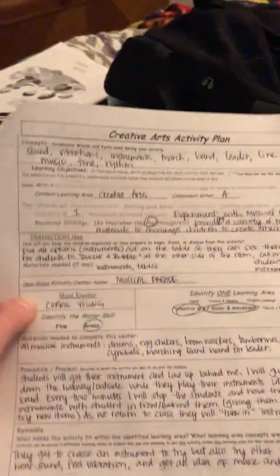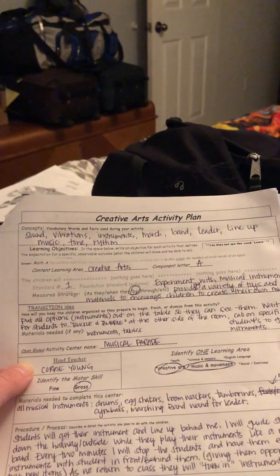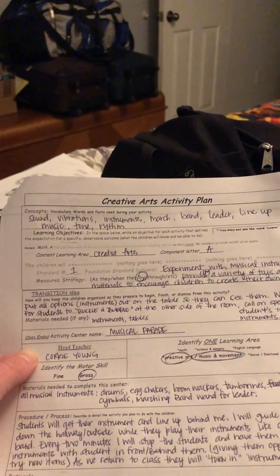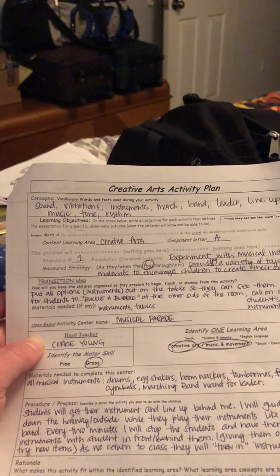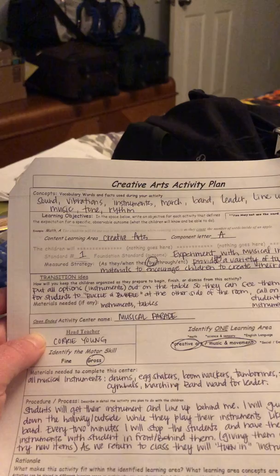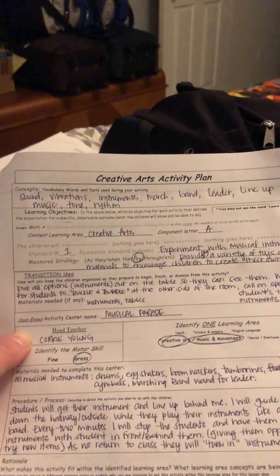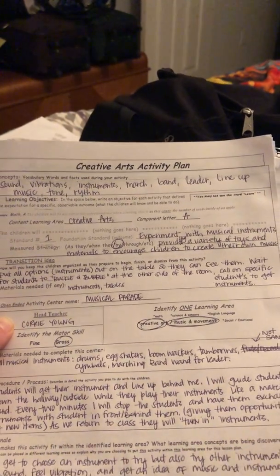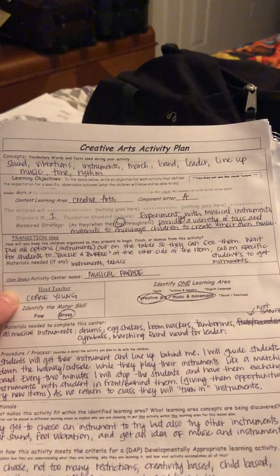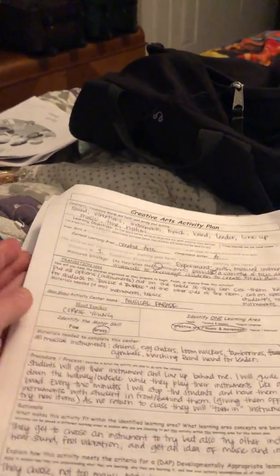So when I read this, it will read something like this. It will say learning objective: the children, learning objective, creative arts, component A. The children will experiment with musical instruments by providing a variety of toys and materials to encourage children to create their own music. That is how that would read. That is an objective. That is how the school will see what you're doing, and your boss, or your principal, whoever, would be like, A+, you win, woohoo.